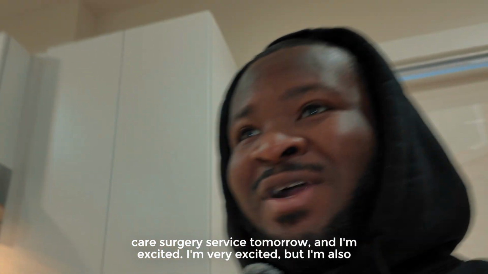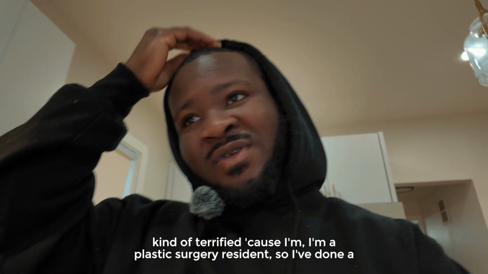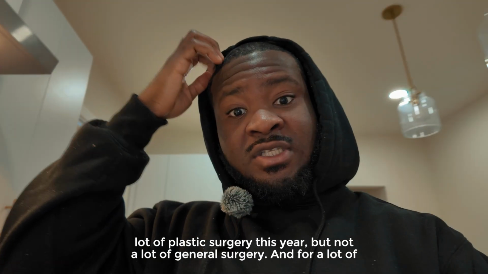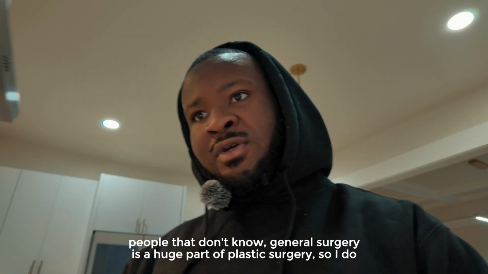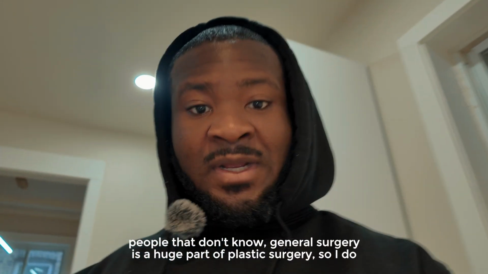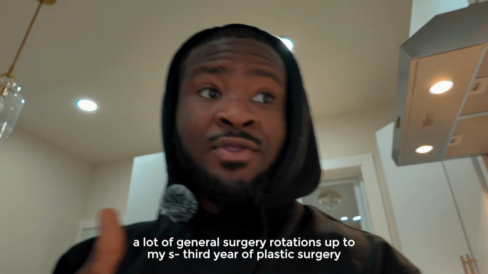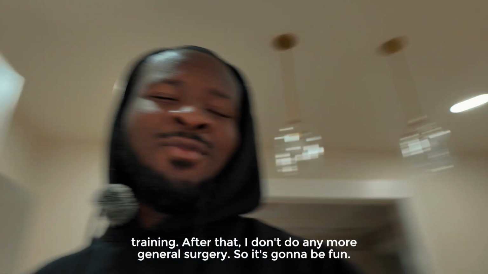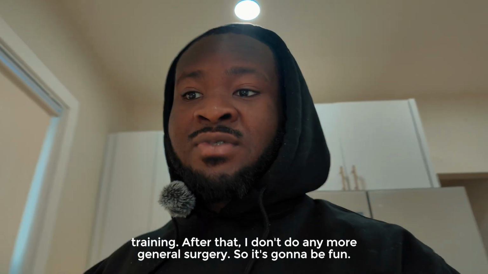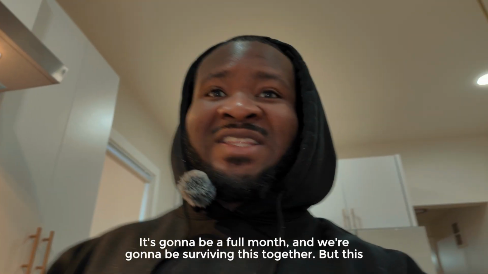I'm very excited, but I'm also kind of terrified because I'm a plastic surgery resident, so I've done a lot of plastic surgery this year, but not a lot of general surgery. And for a lot of people that don't know, general surgery is a huge part of plastic surgery. So I do a lot of general surgery rotations up to my 3rd year of plastic surgery training. After that, I don't do any more general surgery. So it's gonna be fun. It's gonna be a full month and we're gonna be surviving this together.